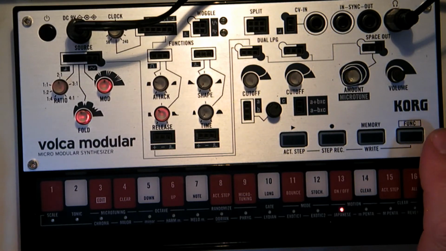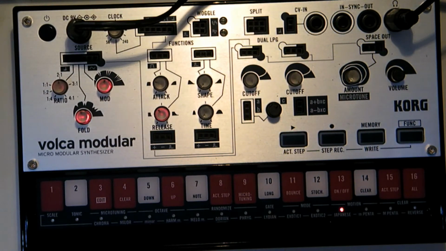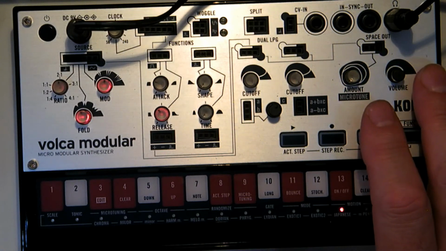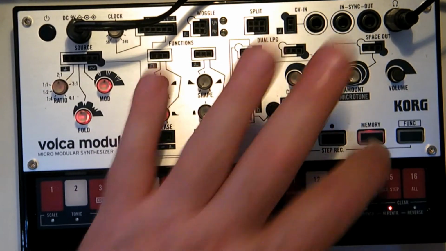But let me finish the matter of microtonality, at least for today, with a little example of how interesting a sequence in microtonal scales can sound. I have it here in memory location number 15.